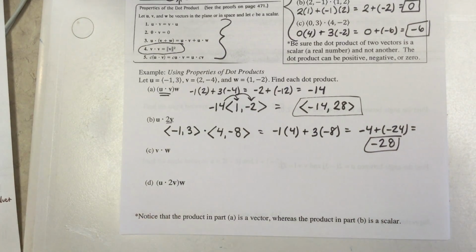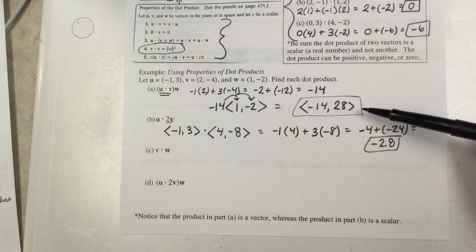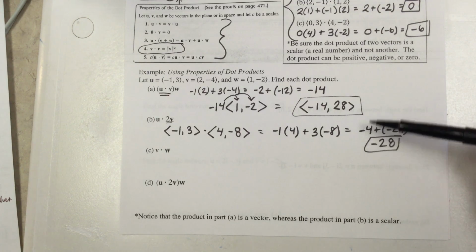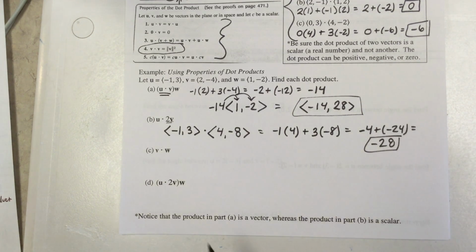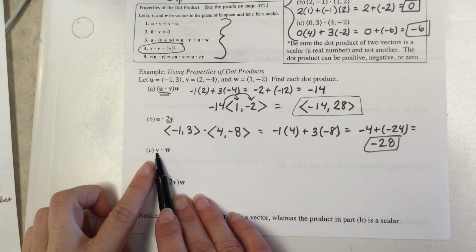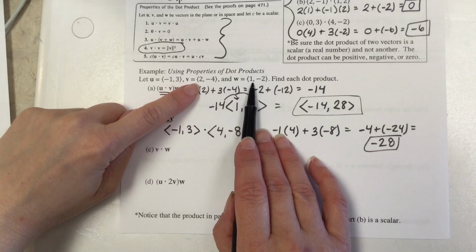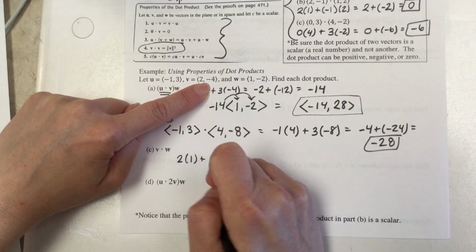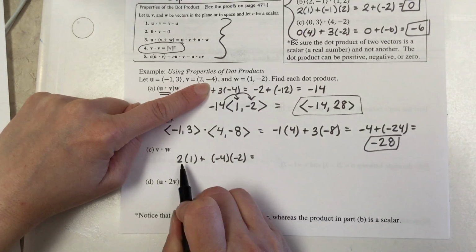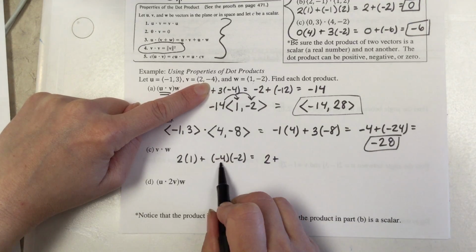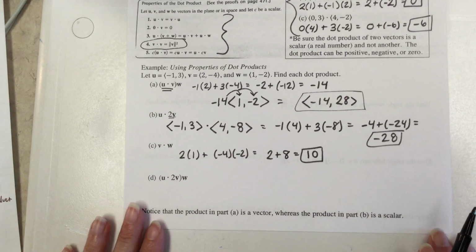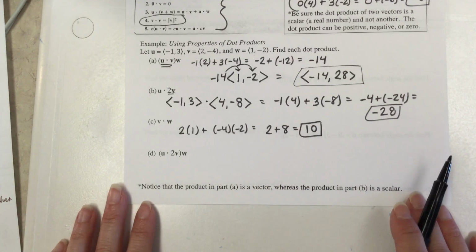So one thing I wanted to point out, that when you are combining your operations, there are times where your final answer will be a vector, that component form, and there are times where your final answer will just be a single number. So it is possible to have either of these things occur. Okay, let's go ahead. The next one, dot product of v and w. So I'm taking the dot product of these two vectors. The x value 2 times the x value 1, plus negative 4 times negative 2. 2 times 1 is 2, plus negative 4 times negative 2 is 8. 2 plus 8 is 10. So there was another problem where our solution is just a single number.